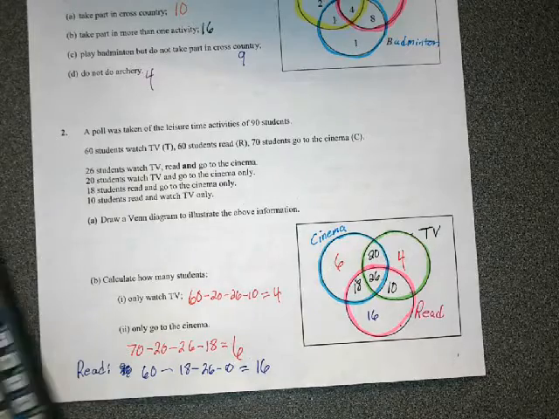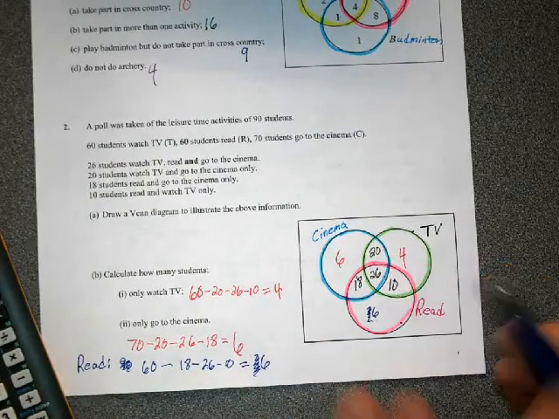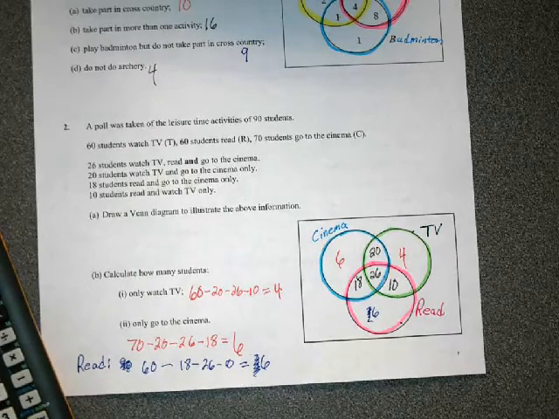And there you go. Venn diagrams and fractions. So how do you add fractions?